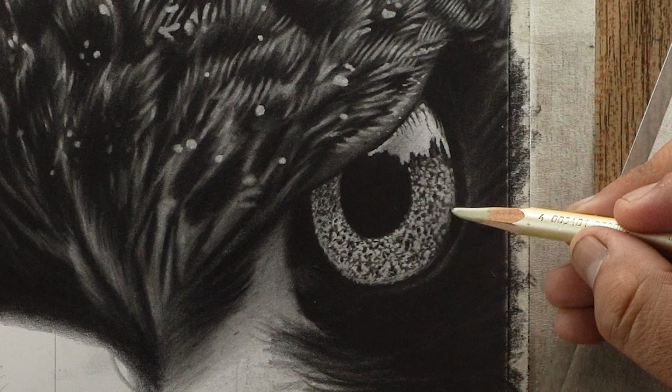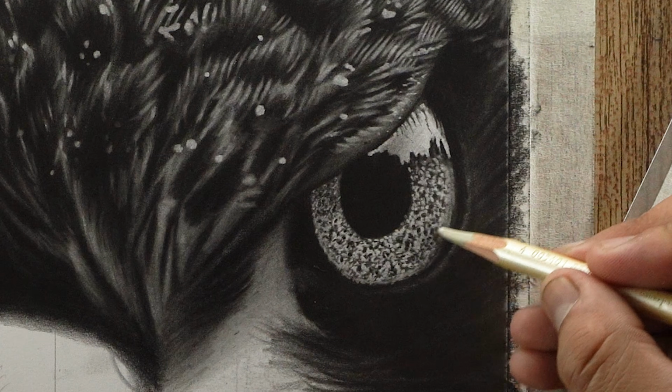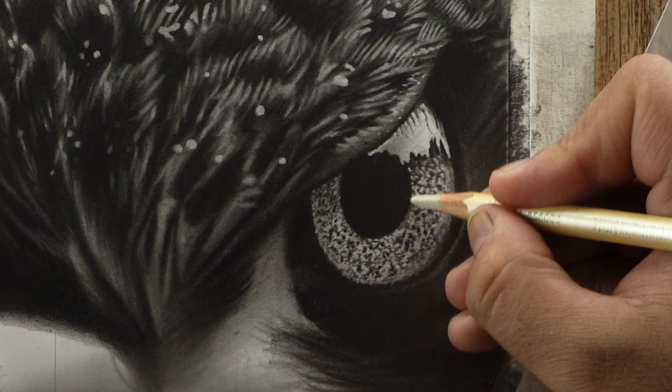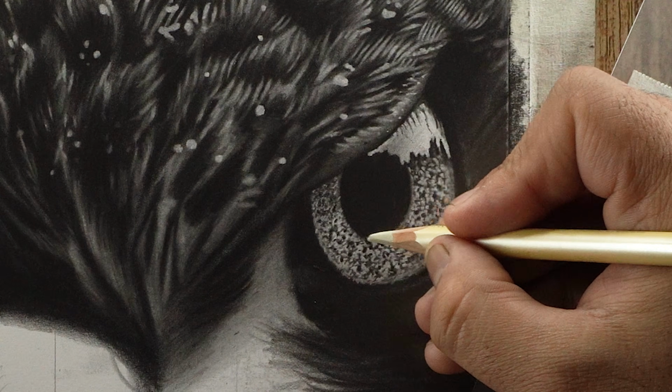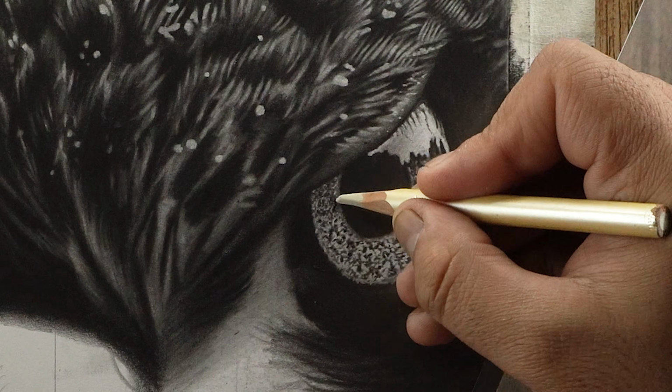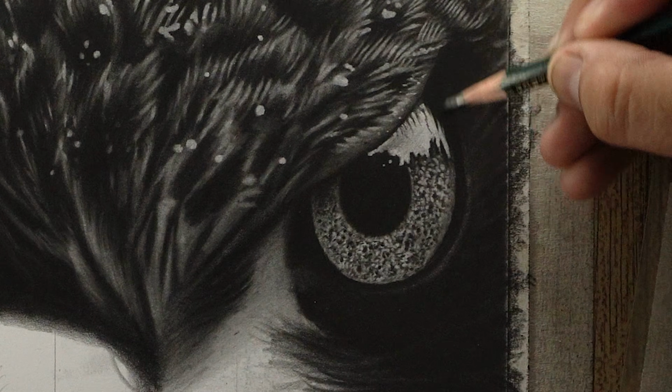The edges of the iris are looking a bit too sharp, so I'm going along the outer and inner edge using my sharp tip perfection eraser. And look how blended it has started to look, just like the way we wanted here. Some of the details faded away, so I'm adjusting them using my tools.